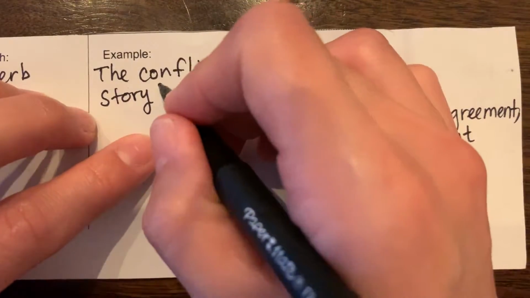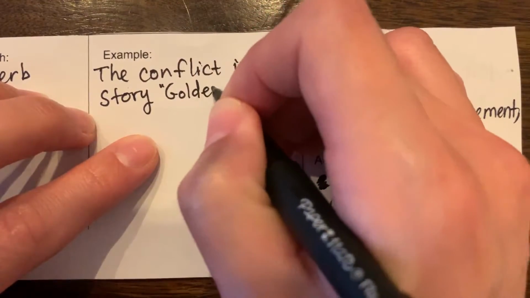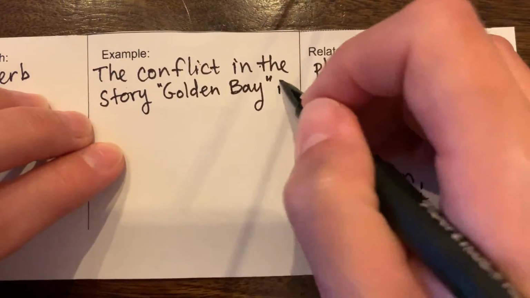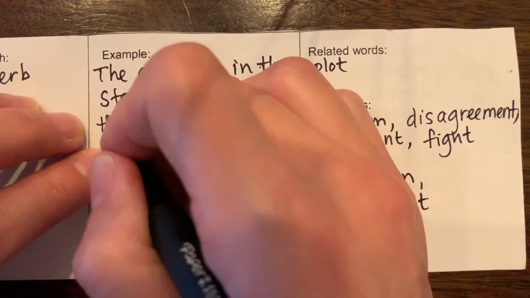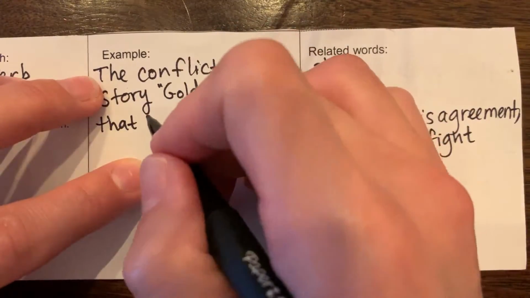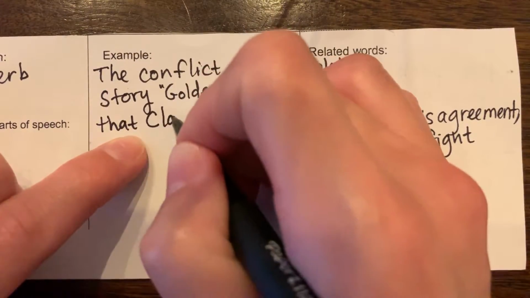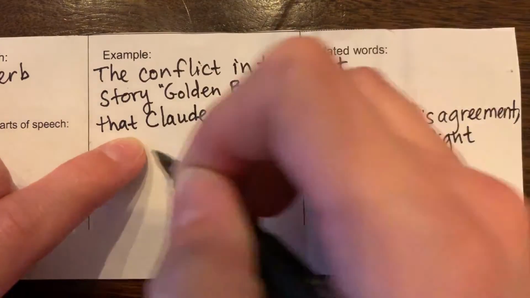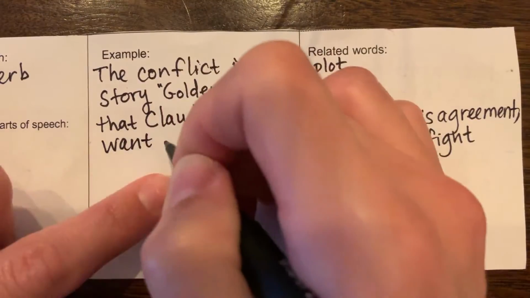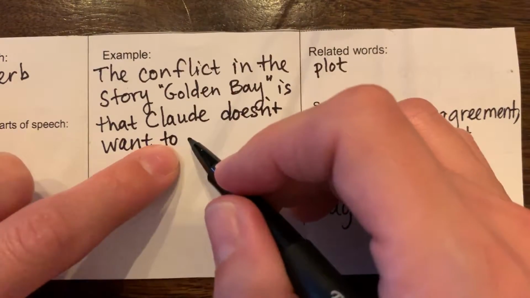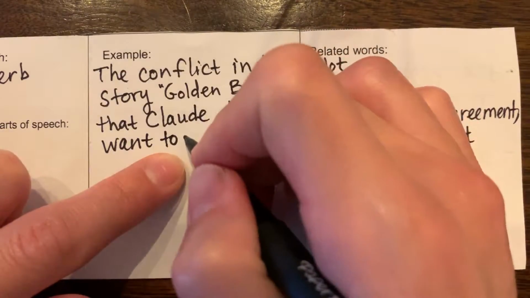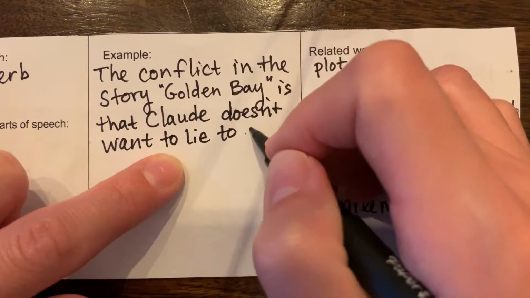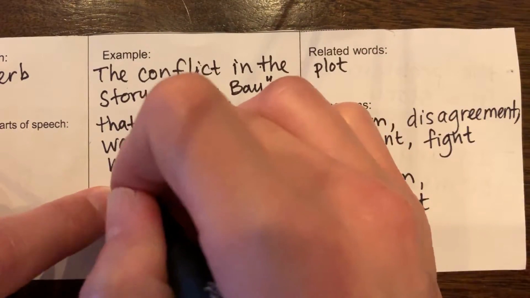The conflict in the story Golden Bay is that Claude doesn't want to lie to get money.